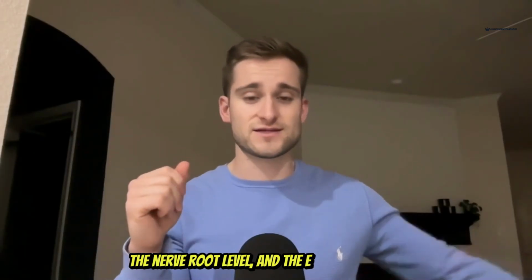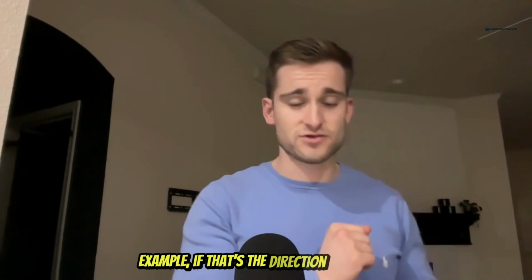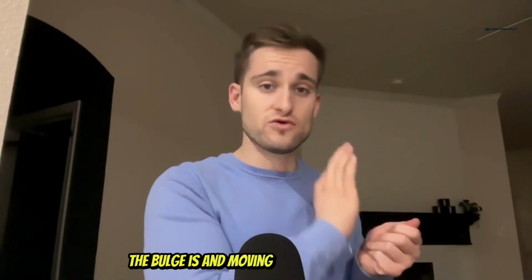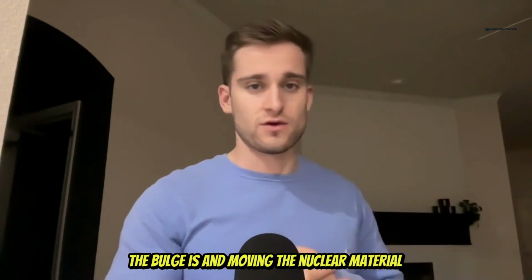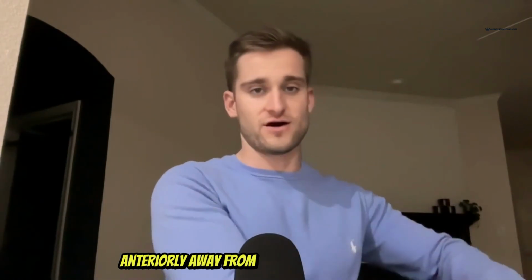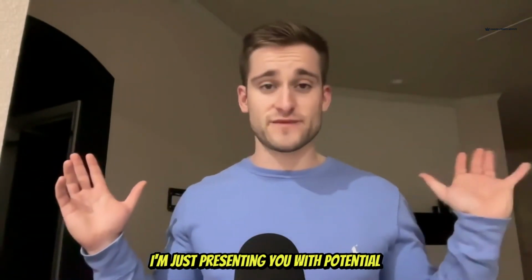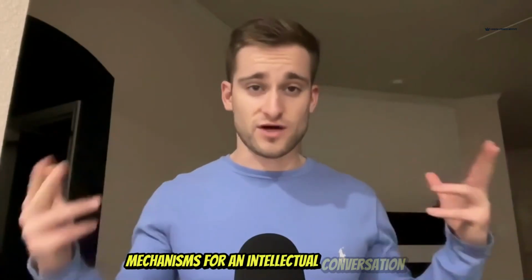And the extension, for example, if that's the direction we're talking about, is closing the wedge where the bulge is, and moving the nuclear material anteriorly away from the sensitive structures. So that's potential mechanism 1. Again, it's hit or miss in the literature whether that is actually occurring. Many studies do not show that it's occurring. Some do. I'm just presenting you with potential mechanisms for an intellectual conversation here.